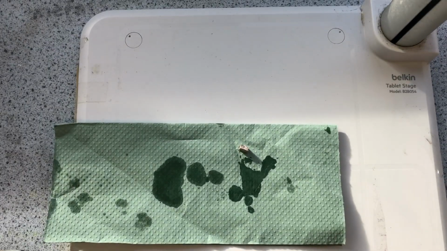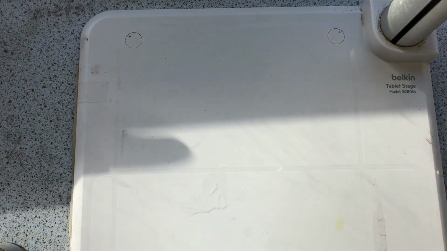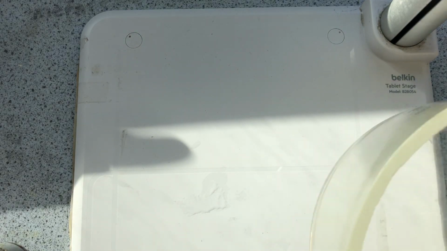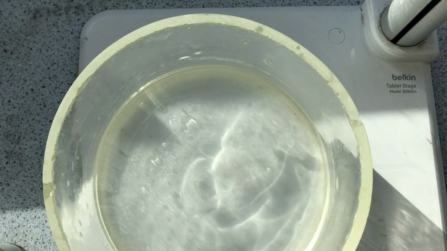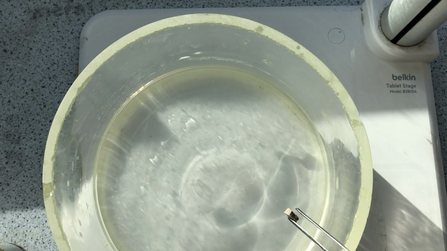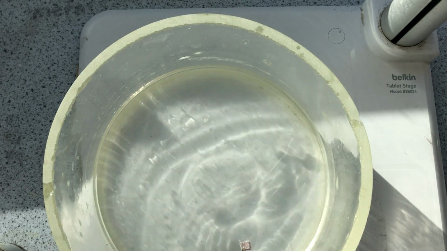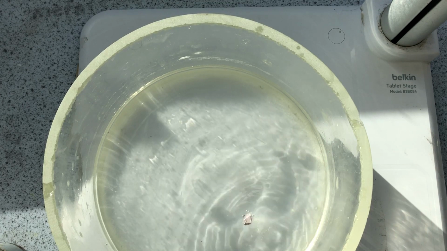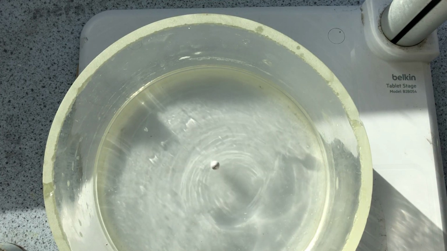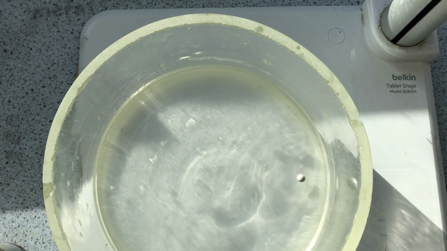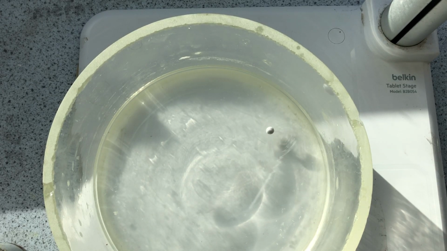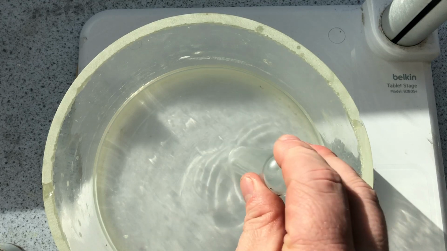Now, if we look at the reaction of a group 1 metal with water, so here we have the water, and if we add the group 1 metal, sodium, we can see that the sodium reacts quite vigorously with the water. And the fizzing is because hydrogen gas is being produced.